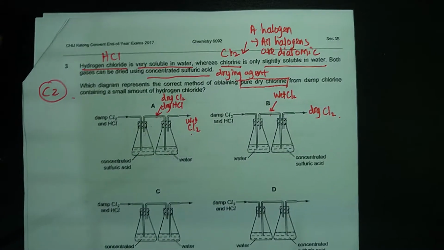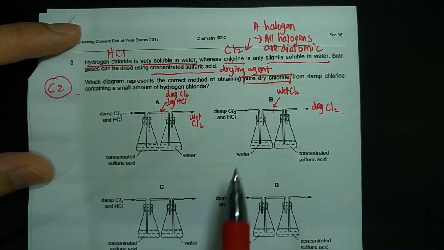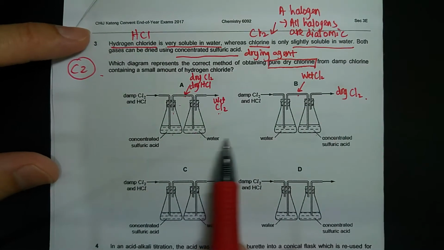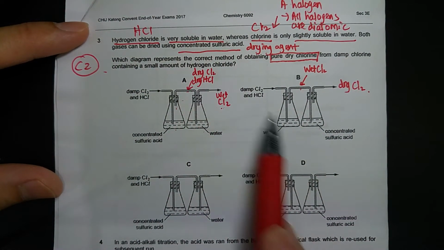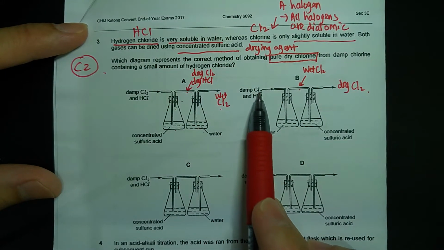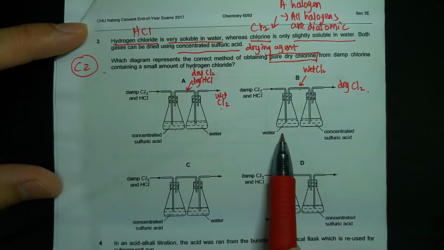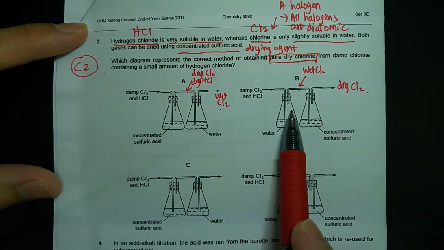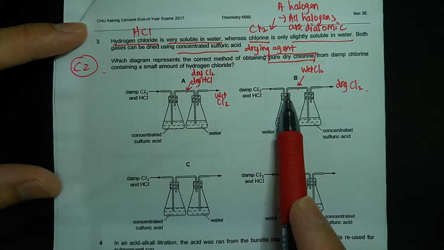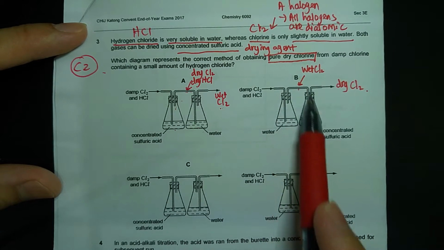Alright? So this is question 3. You have to look at it carefully, one by one. When it bubbles into the water, you have to look at the solubility of the Cl2 as well as the HCl in the water. HCl is very soluble in water, so there will not be any more HCl going into the other delivery tube.